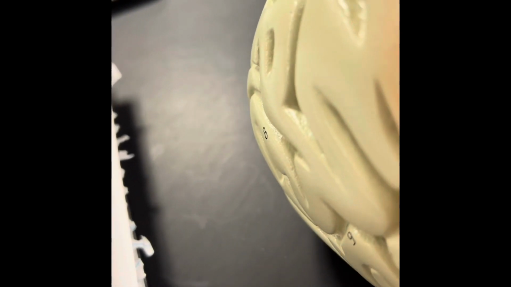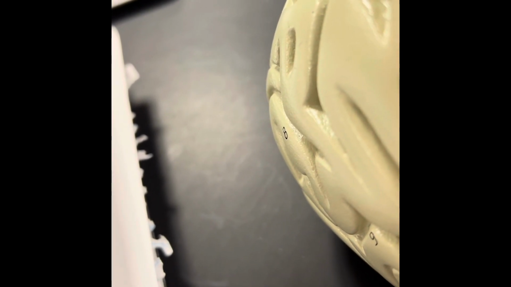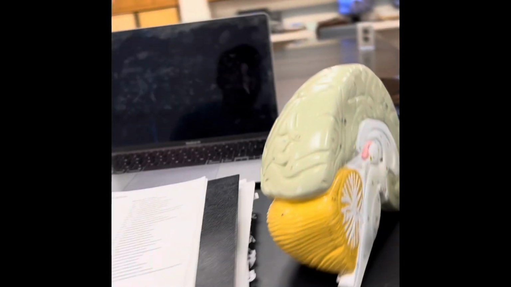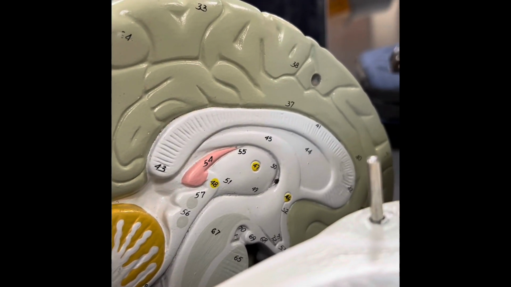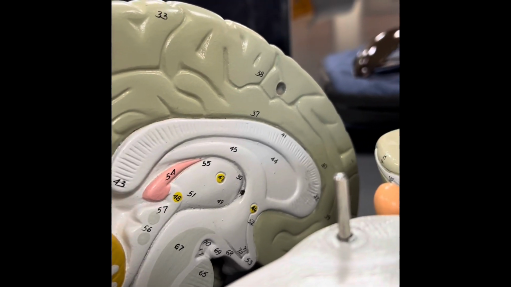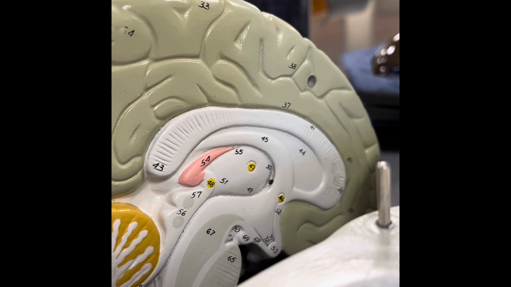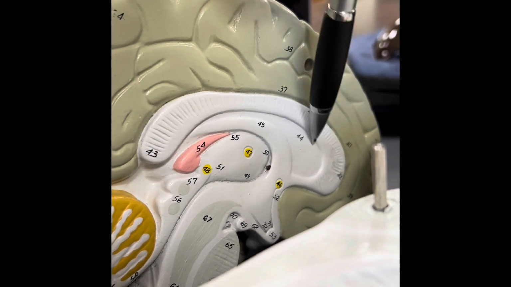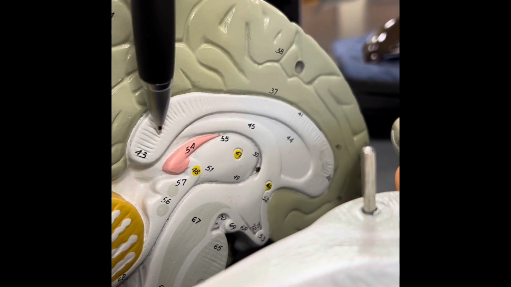Then we got the corpus callosum, 41 through 43. You're gonna have to split the head open. It'll be on the left side of the brain. 41 through 43 is the corpus callosum. It's this right here.